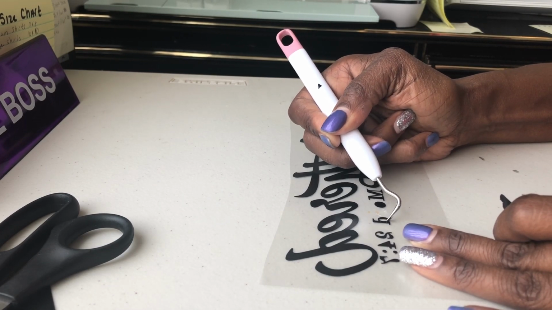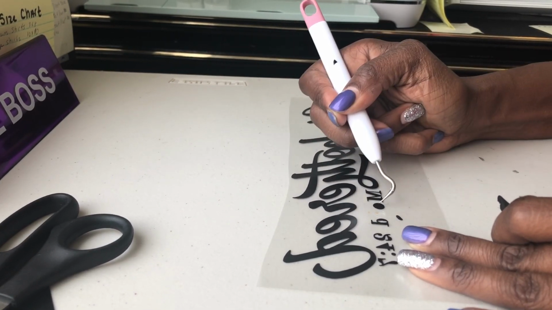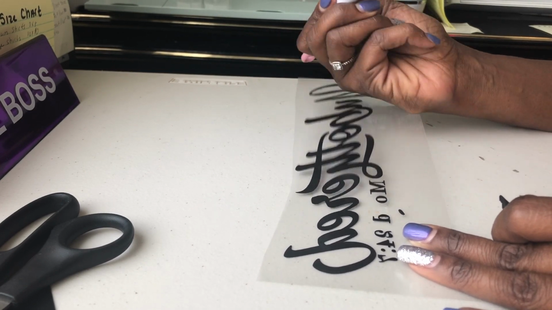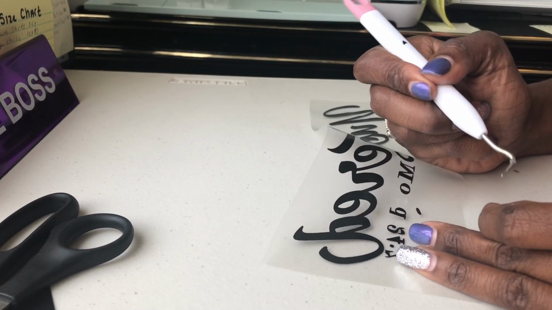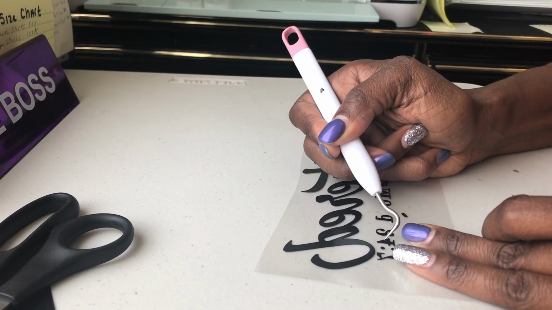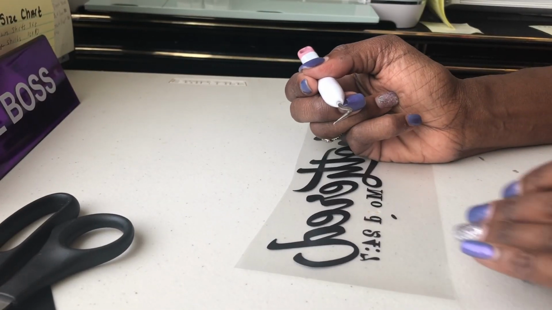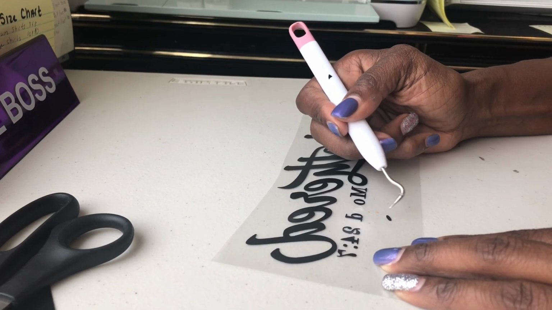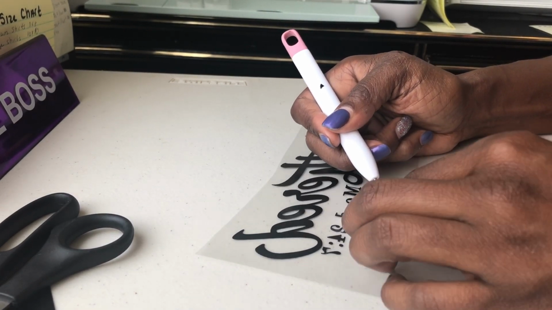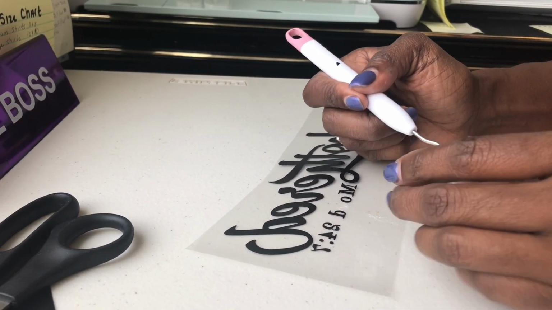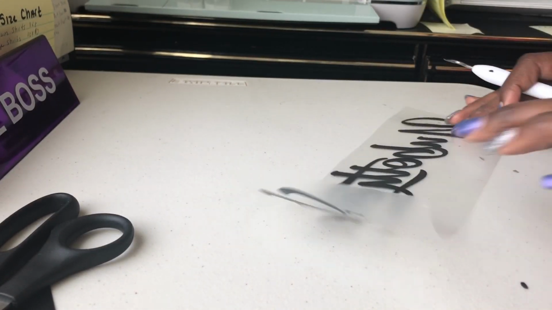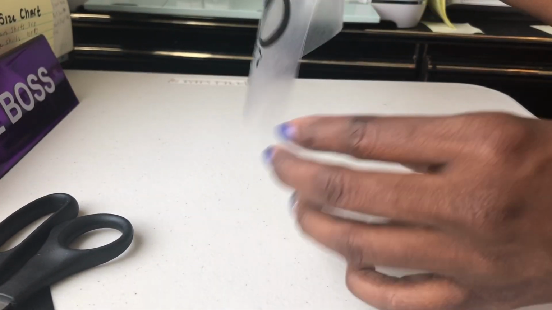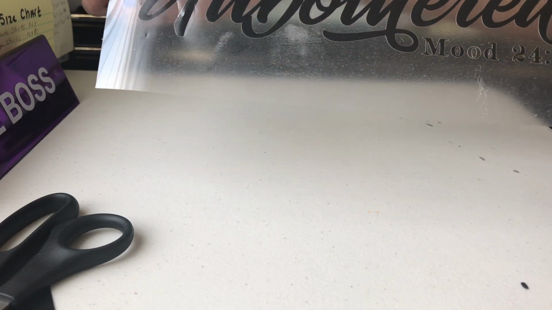I'm gonna turn the camera off because I'm gonna go ahead and put that circle back in there. Might take me a minute to put that back on there. Make sure I have it the right way. But these little tiny letters and stuff can be kind of tricky. So I'm gonna take this off. And I'll be back when I'm ready to press this on the shirt. Show you how to press it on the shirt.